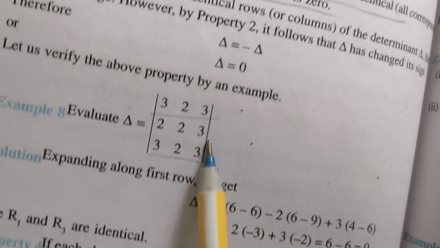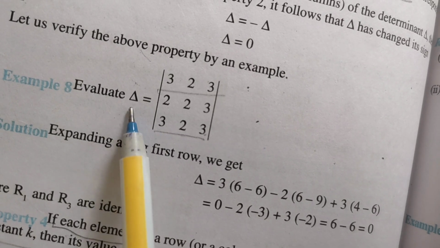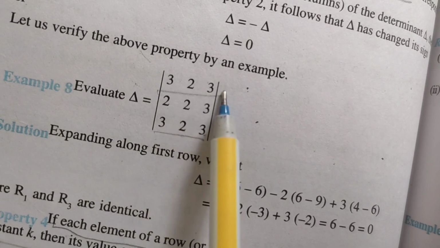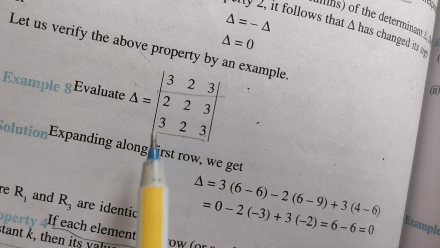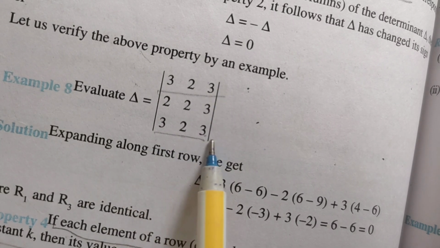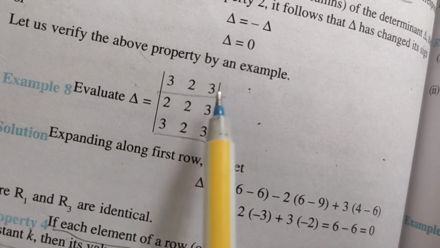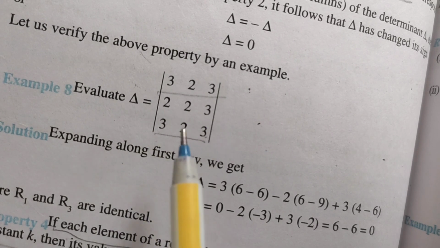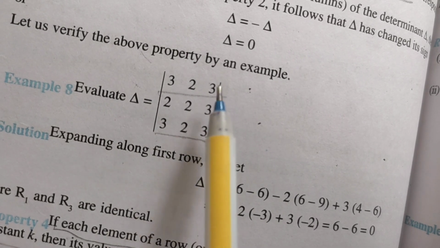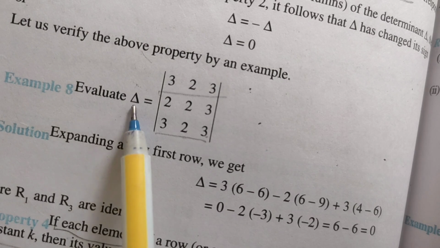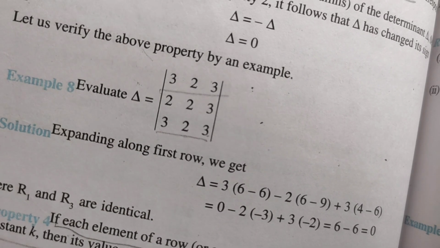For example, delta is equal to 3, 2, 3. The first row is the same as the last row. Any 2 rows of the determinant being the same, the determinant value is equal to 0.